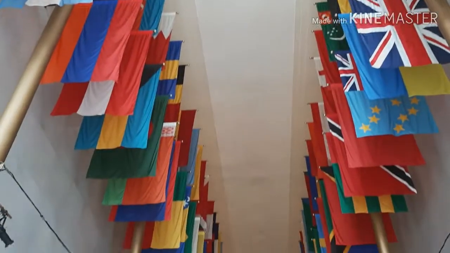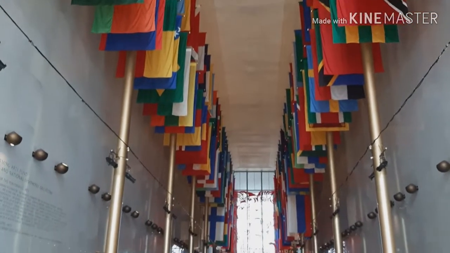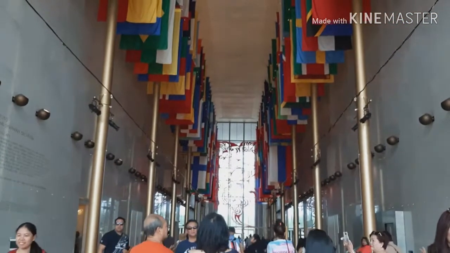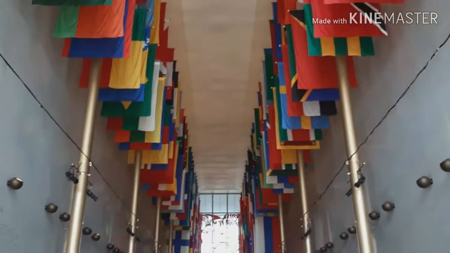We're inside the Performing Arts Museum. There's a different flag. We're gonna look for our flag.